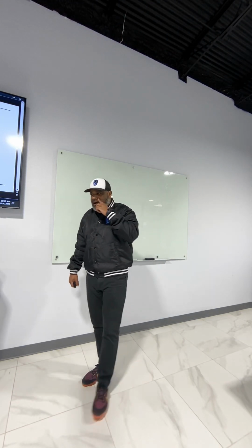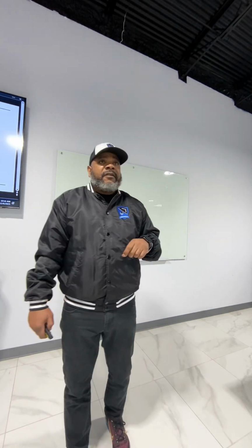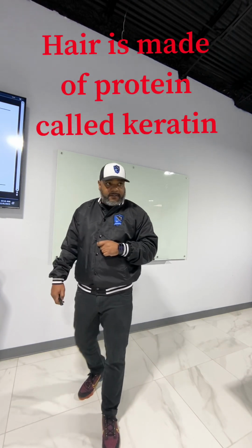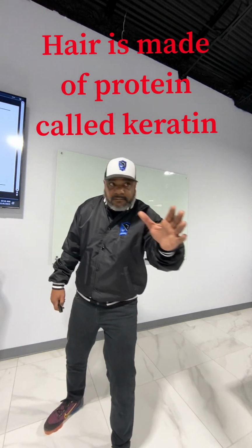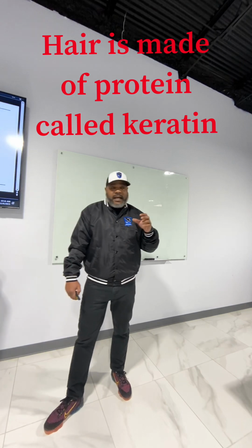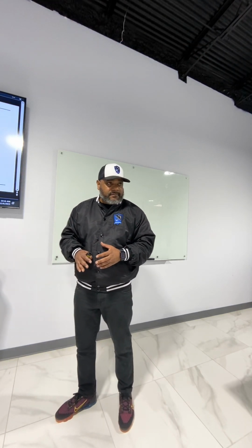All right, let's talk about the chemical composition of hair. If you want to thoroughly understand chemical texture services and hair color services, you must understand the chemical composition of hair, how it's made up, and how those services affect this chemical makeup. So hair is approximately 90% protein. What is that protein called? Keratin.